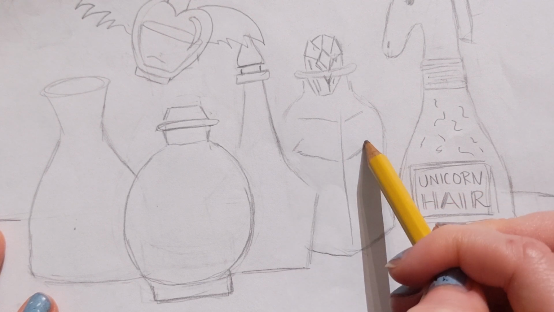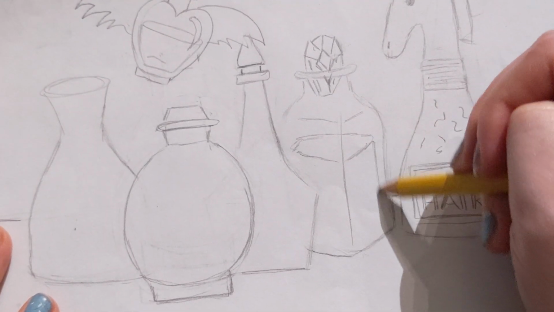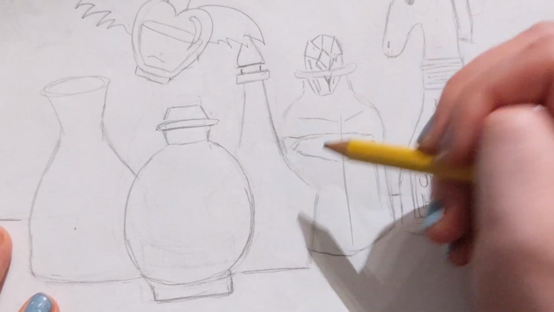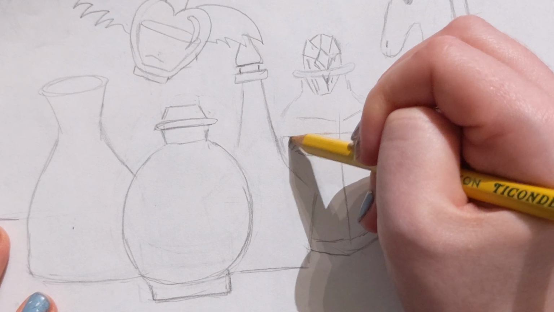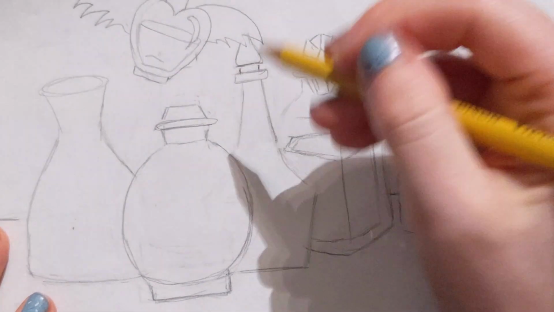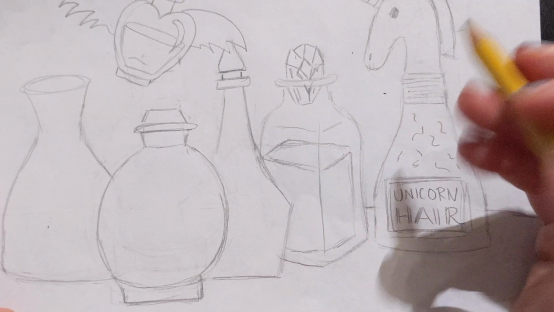Then I'm going to complete the shape of my liquid, and I'm going to mirror the line to the right, and I'm going to mirror the bottom line as well. And now that I am done drawing the overall shape of my liquid, I'm ready to add in some bubbles. I think bubbles make it look more fun.